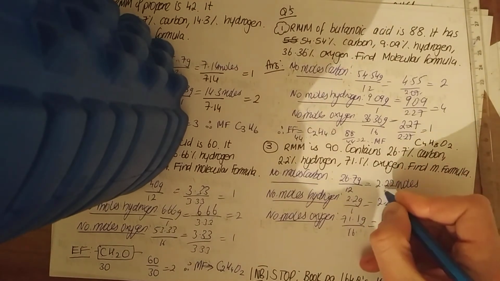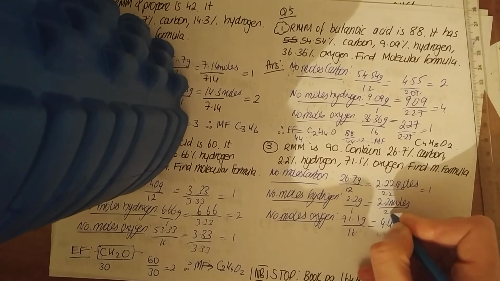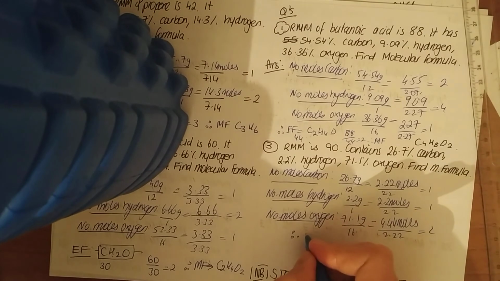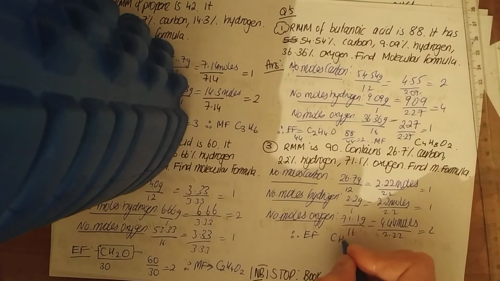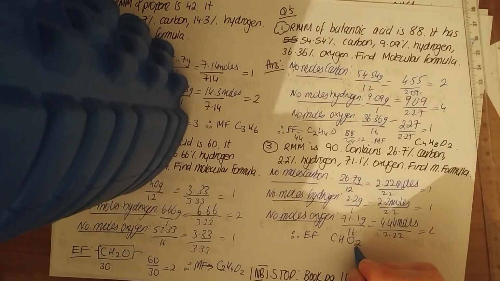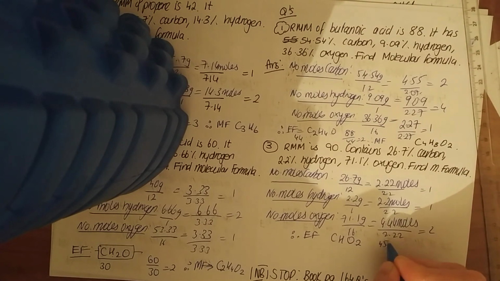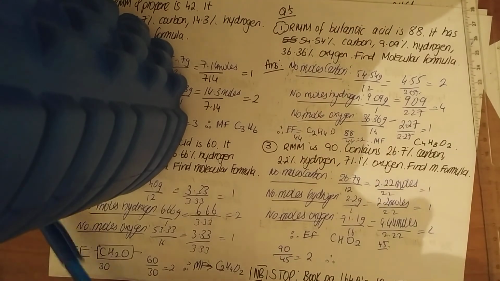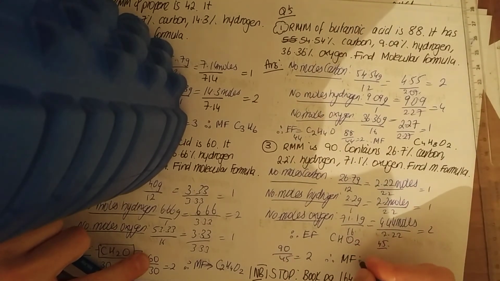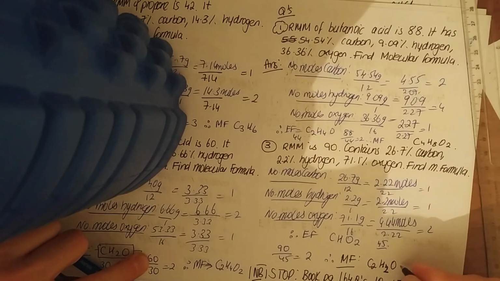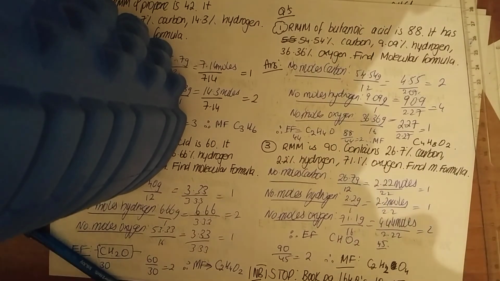Divide by the smallest, they're both the same. 1, 1, 2. So the empirical formula is CHO2. Work out the mass of that: 12, 13, 2 16s is 32, and 13 is 45. So 90 divided by 45 is 2. Therefore, our molecular formula, double that, C2H2O4. You try those questions now.